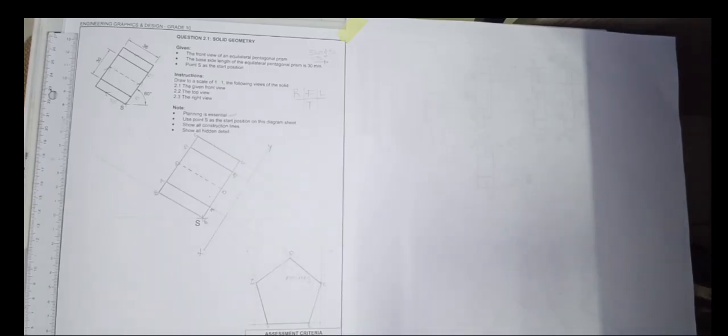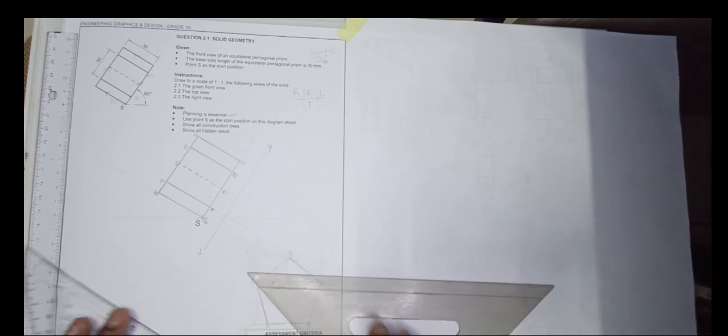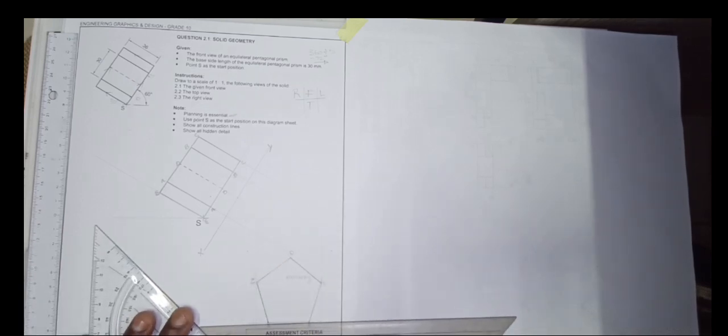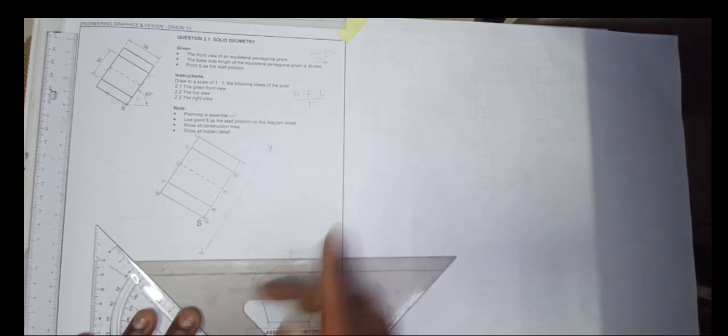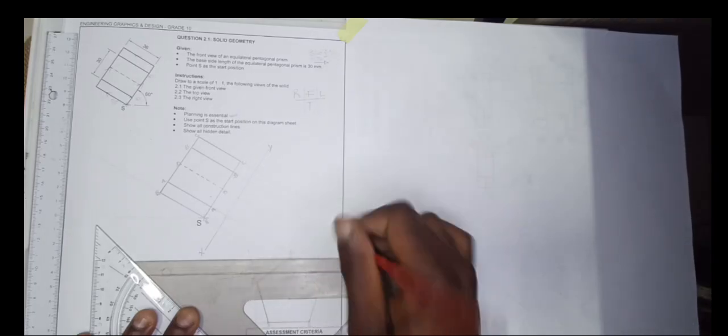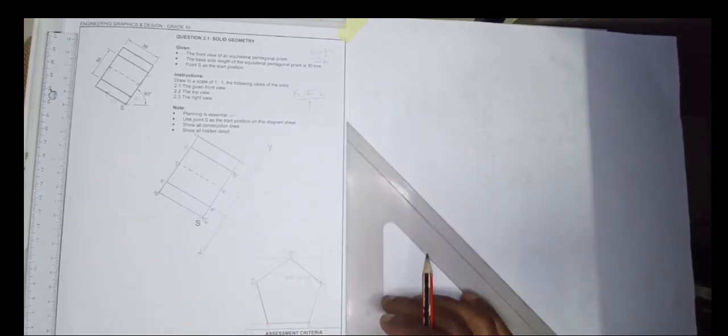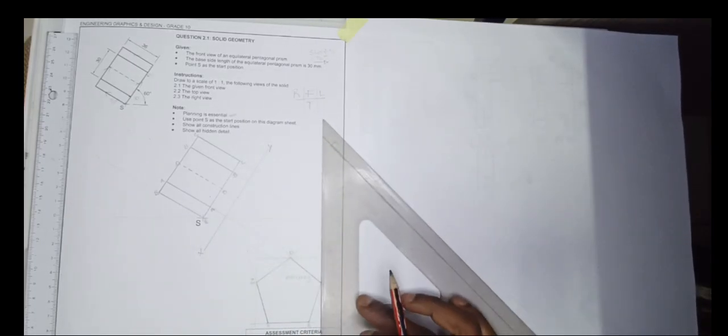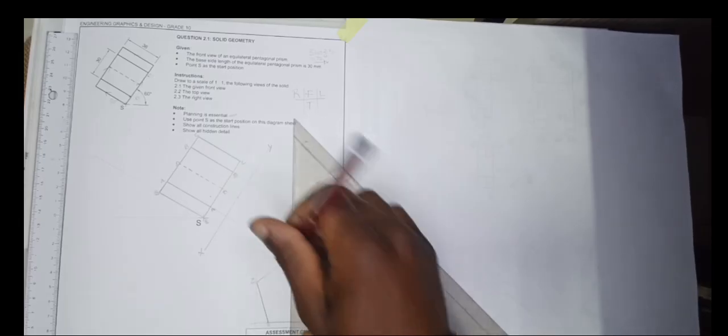Okay, so now because we have already drawn our auxiliary view, you can put this auxiliary view inside a box. So, and then we have our middle line here, which is one of our center lines.